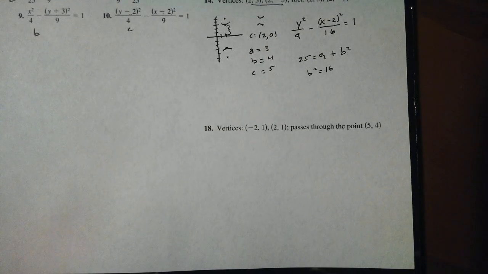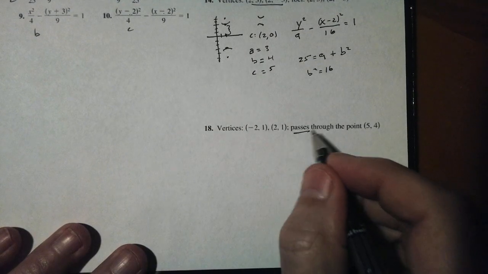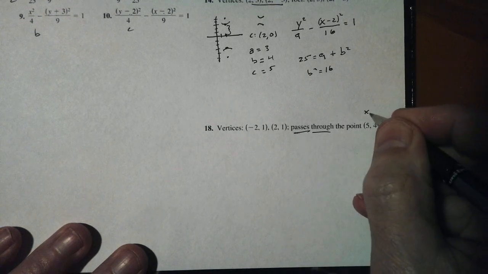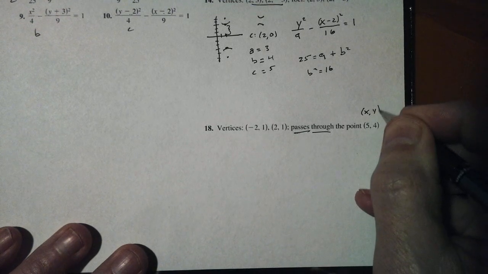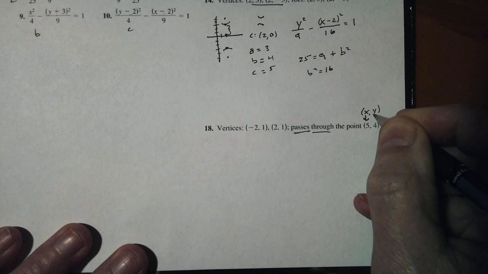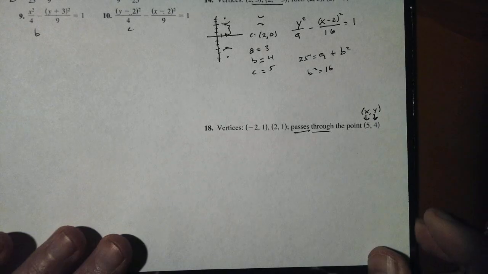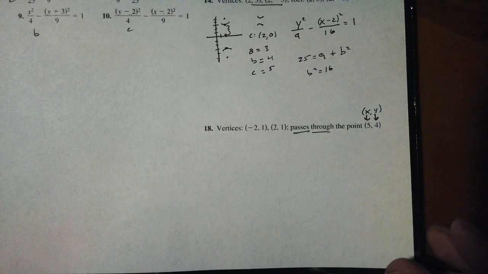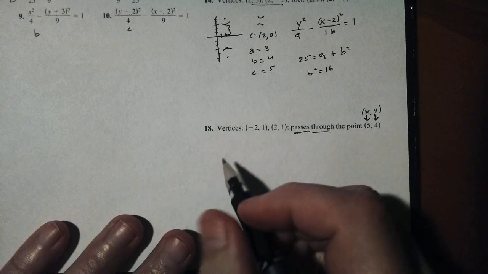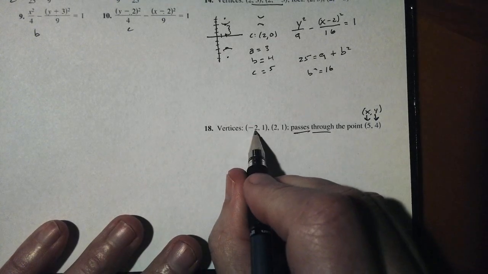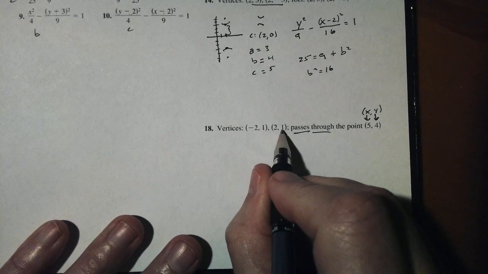All right, 19. Here's that passes through problem. Later on, they give us a point that it passes through. I fully expect to put 5 in for x and 4 in for y at some point. Let's see what we've got here. Left and up, right and up.